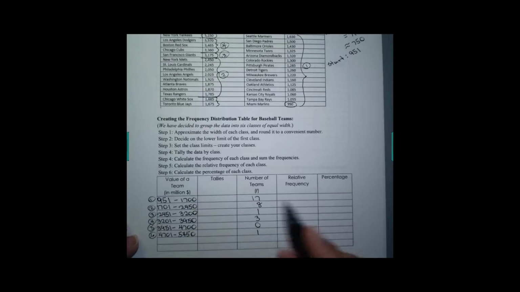We're going to take the frequency, which is 17 here for the first one, and divide it by the sum of all frequencies. So that's going to be divided by 30. What's that going to be? It's going to give us, and we'll just go to 2 decimal places, 0.57 for that one.